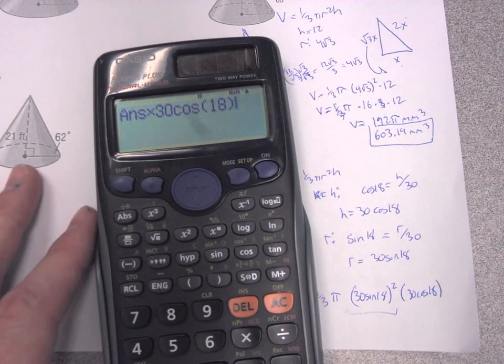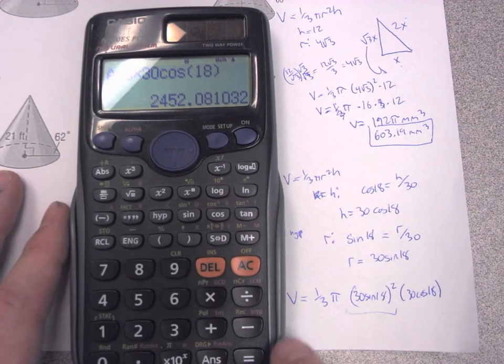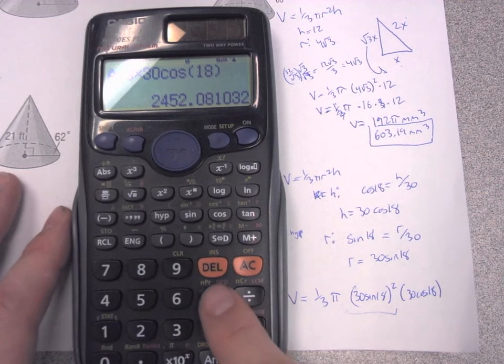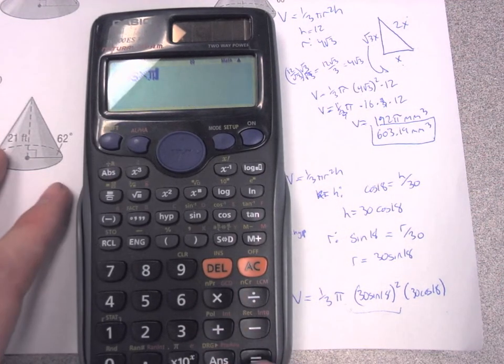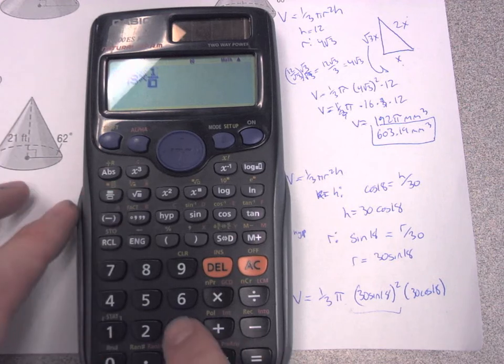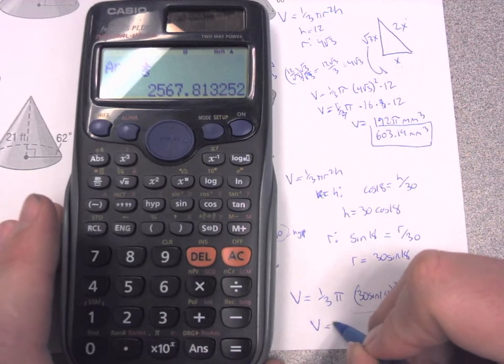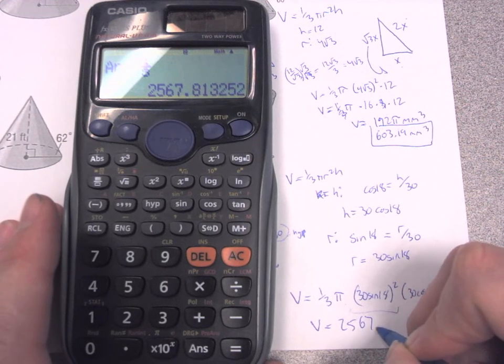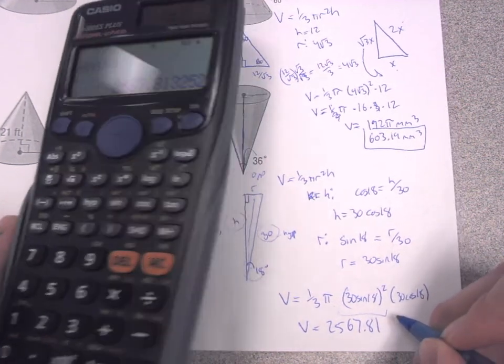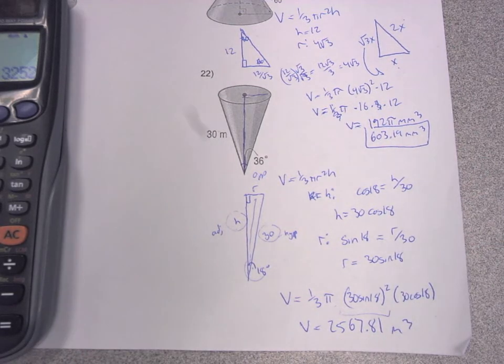That's this piece. Okay, now I have all of this together. Now we need to multiply it by pi and by a third. Okay, so the volume is equal to 2,567.81 cubic meters.